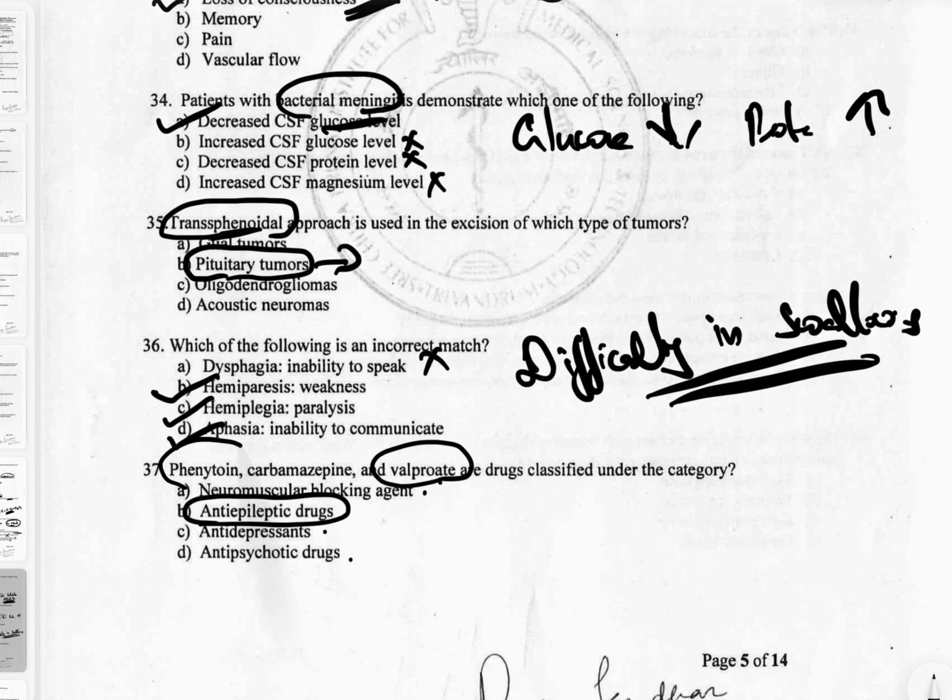And phenytoin, we studied in this topic of seizures. It's a first line medication used for seizures or epilepsy. And remember, when we were talking about seizures, we were saying about IV lorazepam or diazepam, rectal diazepam is given for the patient with the seizures. So phenytoin, carbamazepine and valproate are the drugs used as an anti-epileptic medication. So the option B is the right one.